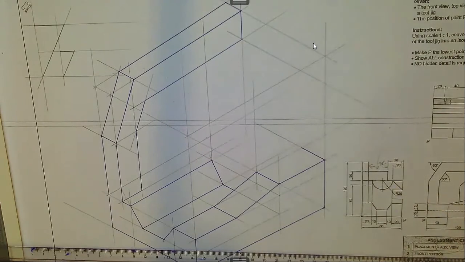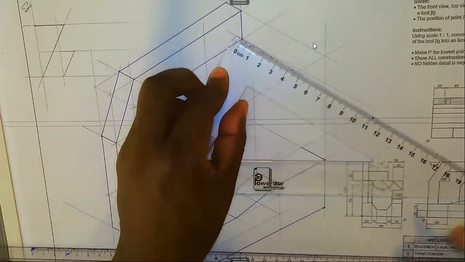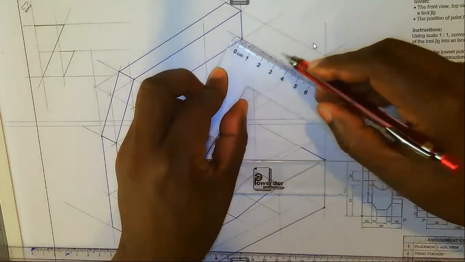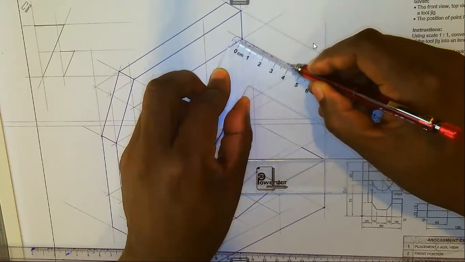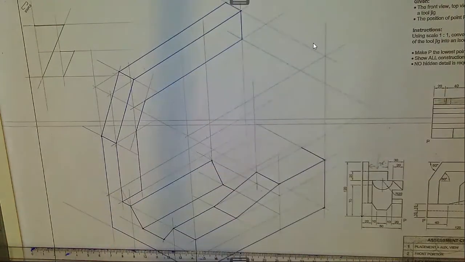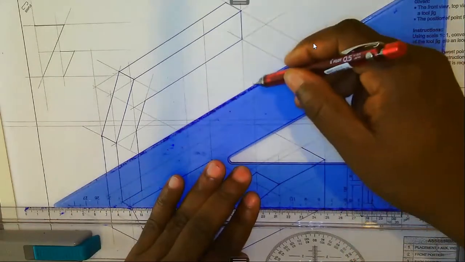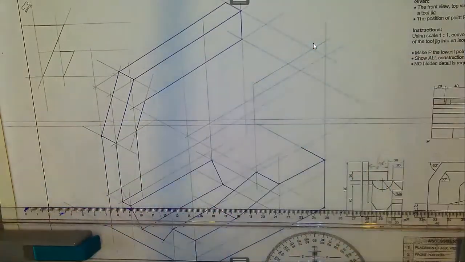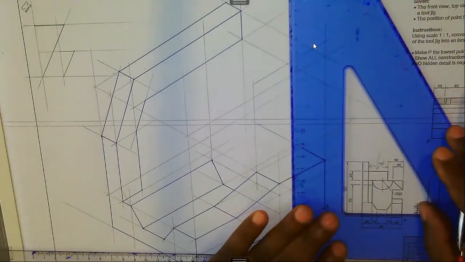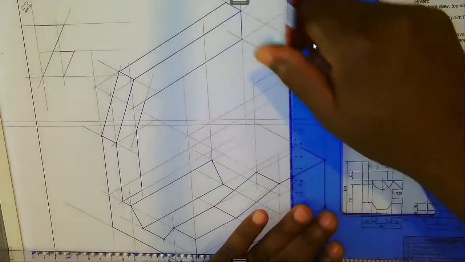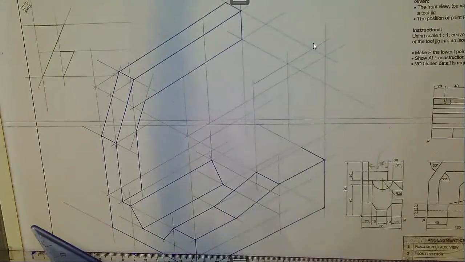So what we need to do is measure from here to there. We get a point, that's our 38. Like that. Right, and we take this one down. We take that one down like that.